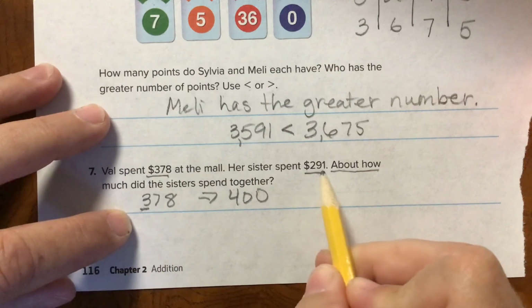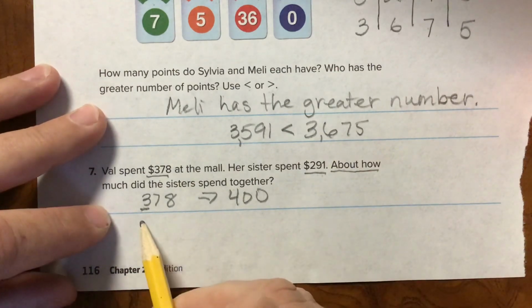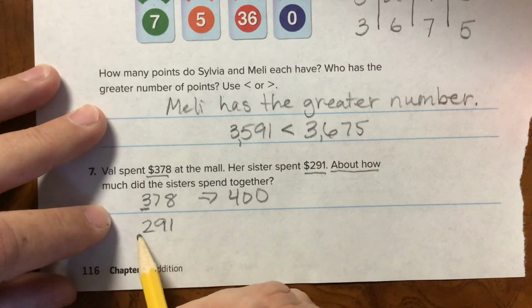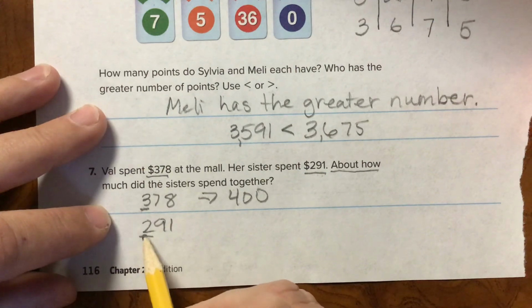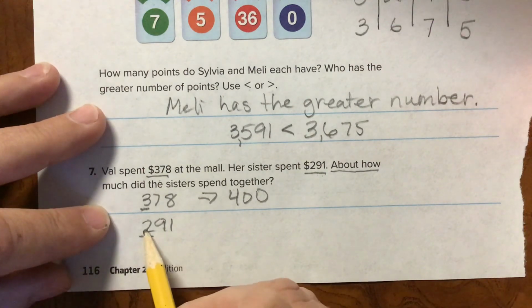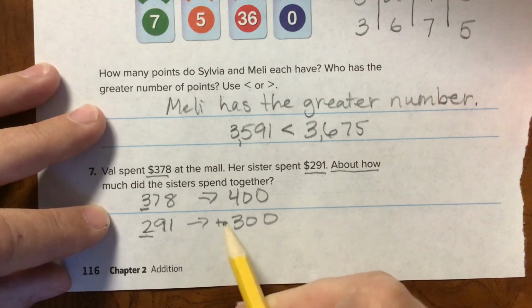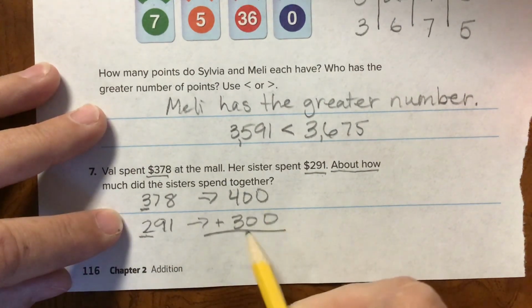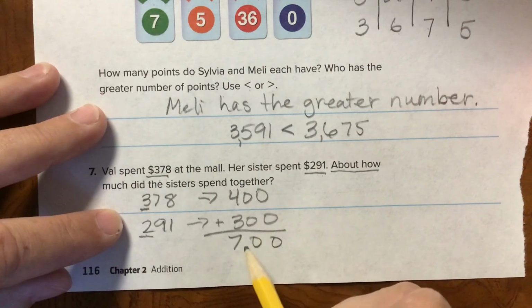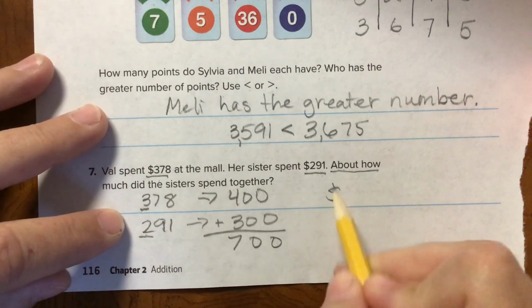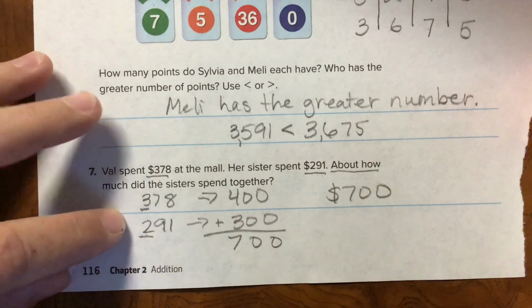And then the next one, 291, if I round that to the hundreds, I look at the 9 behind the 2, the 9 says the 2 is going to go up to a 3. So I have, call it 400 plus 300, which is 700. So they spent about $700 together.